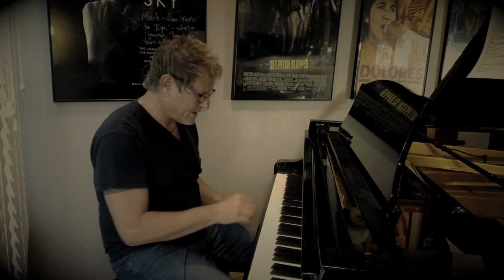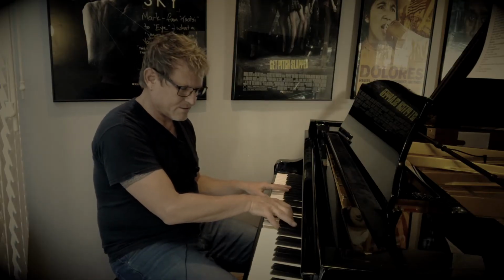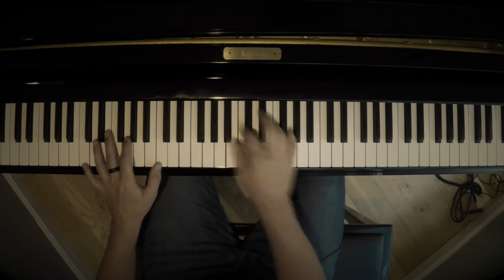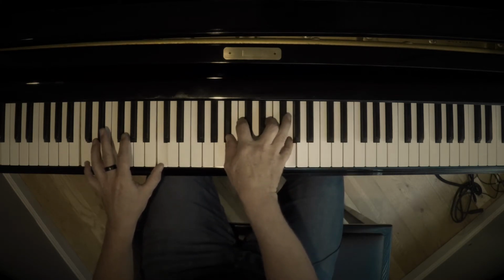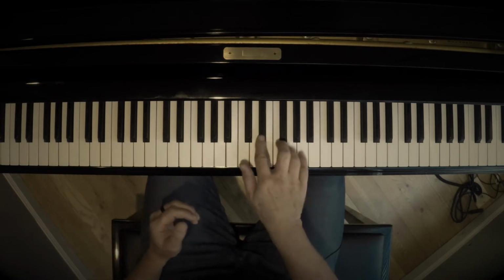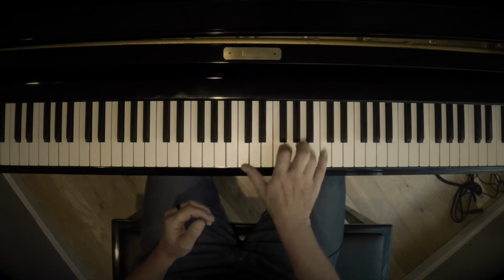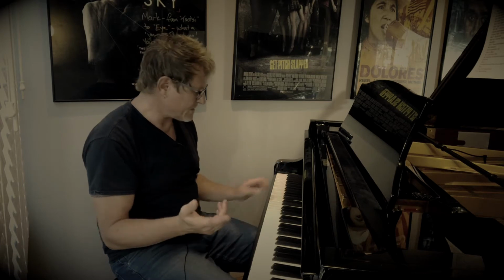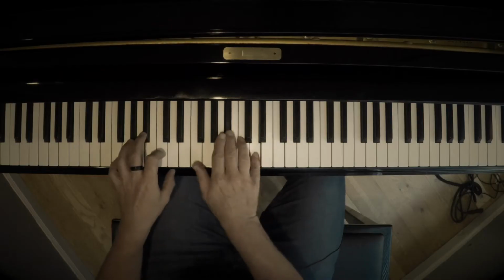Now, all I'm doing there is C dominant. You see I've got the B flat in there? I've moved it now, it's in a different inversion. Or I can voice it a different way, however I want to do it. It's all C dominant, and then it goes to the F, but it makes the F also a dominant.